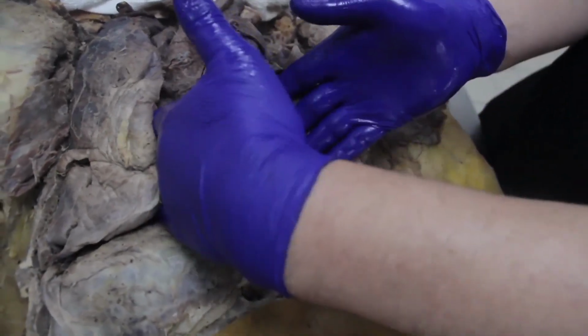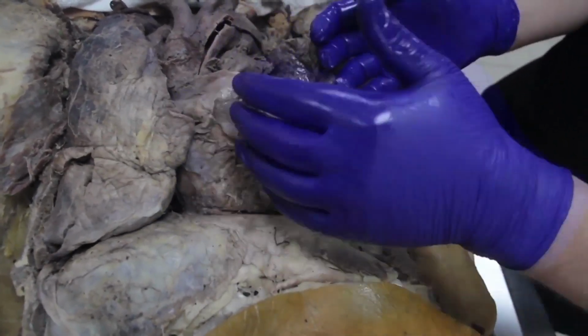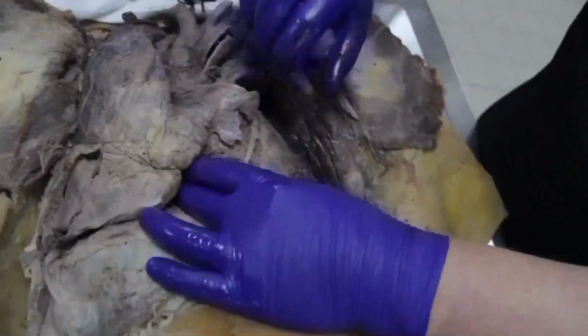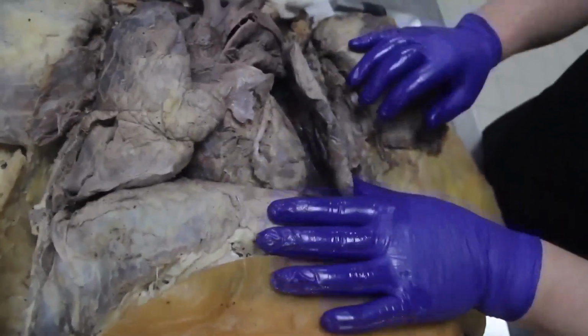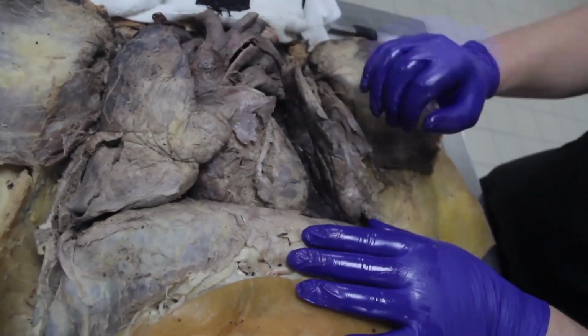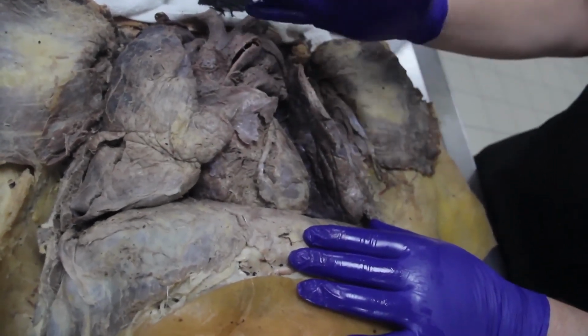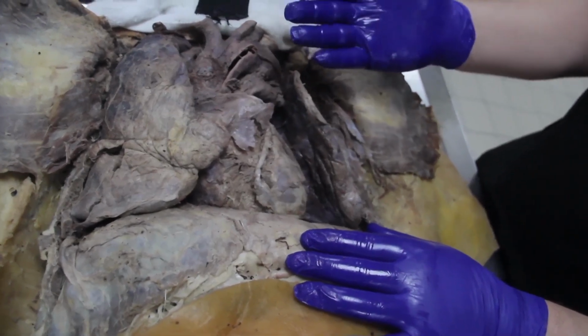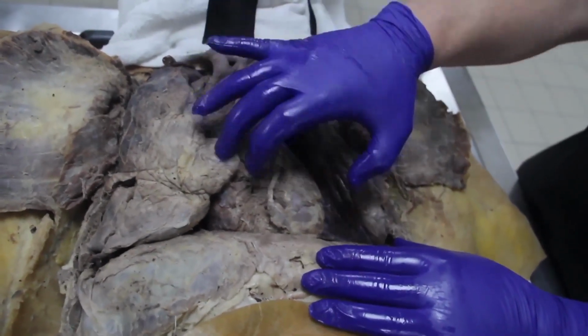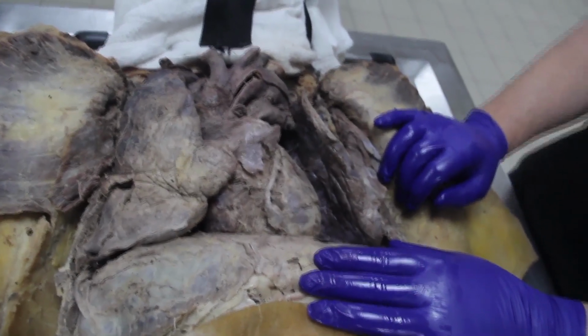The middle mediastinum is where the heart is located, and if we get the heart out of the way, we have the posterior mediastinum. So the heart is placed in the middle mediastinum, and the middle mediastinum is part of the inferior mediastinum. The inferior mediastinum divides into anterior, middle, and posterior, and the heart is located in the middle mediastinum.